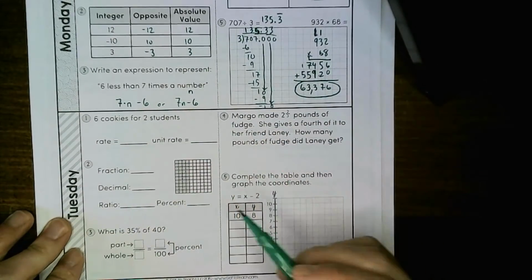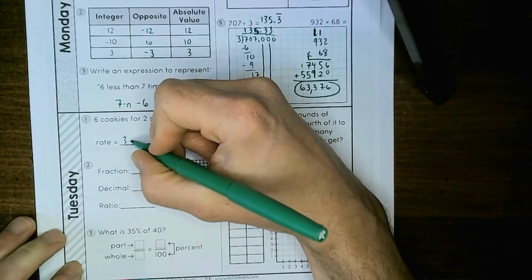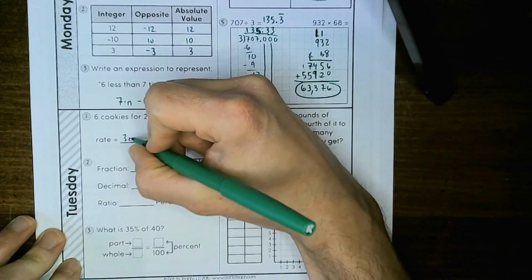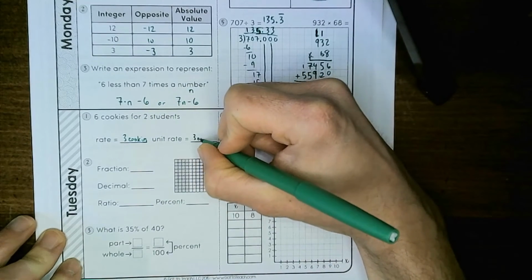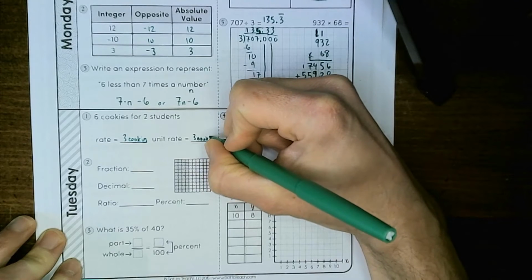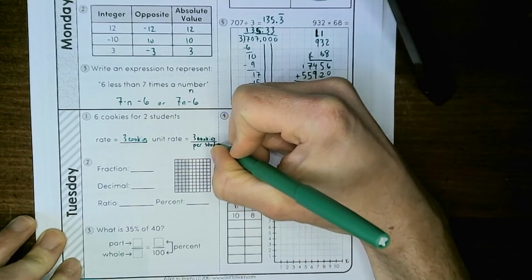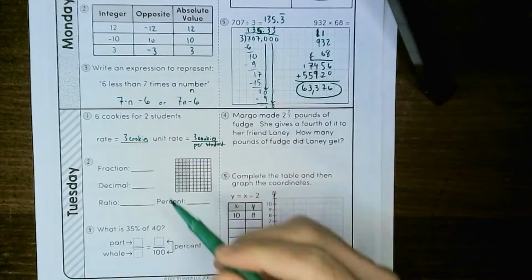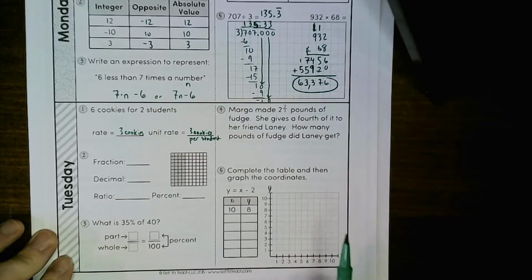So 6 cookies for 3 students. That would be 3 cookies is my rate, and then my unit rate is just 3 cookies per student. And of course that 3 I got by dividing 6 by 2. Okay, so that's not coming out of nowhere. That has a meaning.